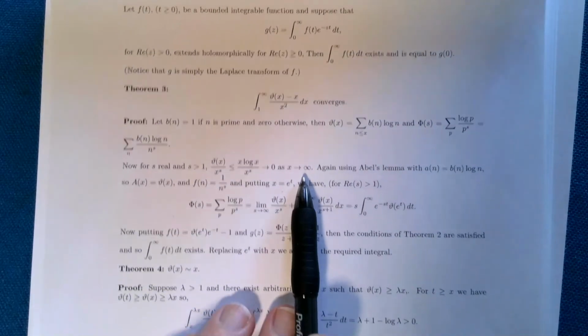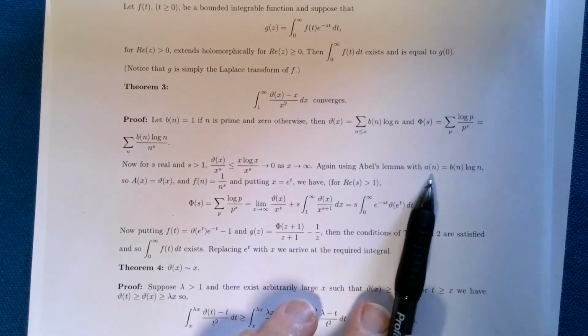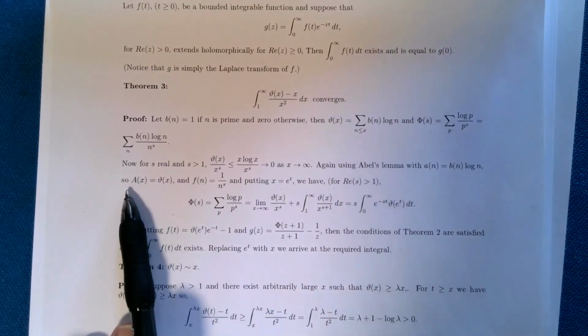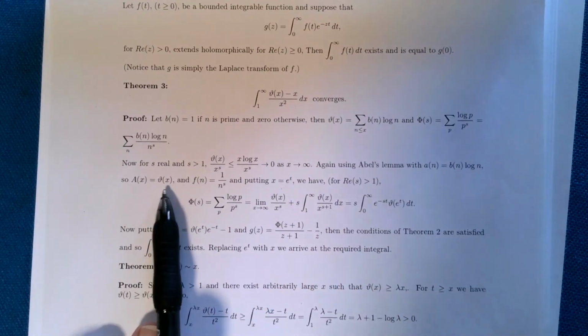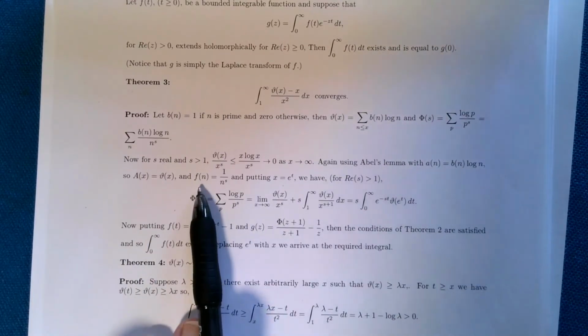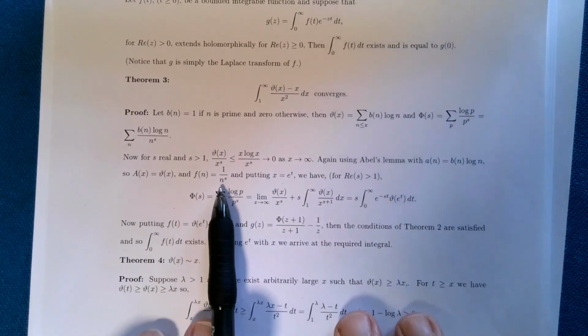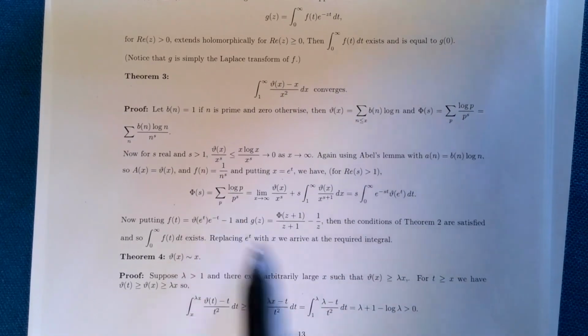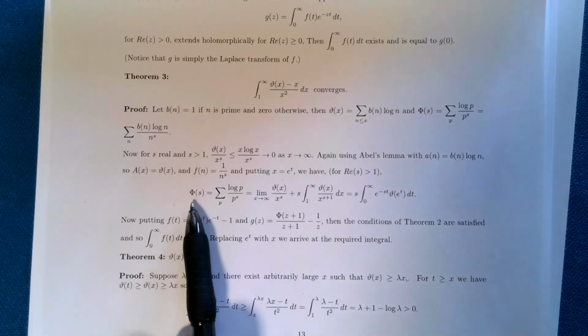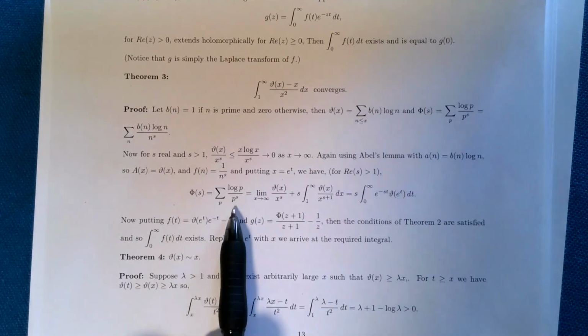And again, we can use Abel's lemma with a n to be b n log n. The partial sums are going to be theta of x, and we take our function to be 1 over n to the s, and we apply Abel's lemma. We put x equals e to the t, and we can write this phi of s that we introduced before, which was defined to be this.